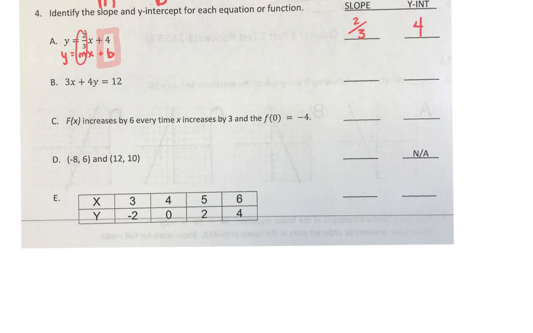Cool. Now when I do part B, I'm going to give myself a little room. I'm going to bring that up here, 3x plus 4y equals 12. When I do part B, I would rather see it written in this slope-intercept form. So what I'm going to do for part B is take that equation and rewrite it as y equals mx plus b.